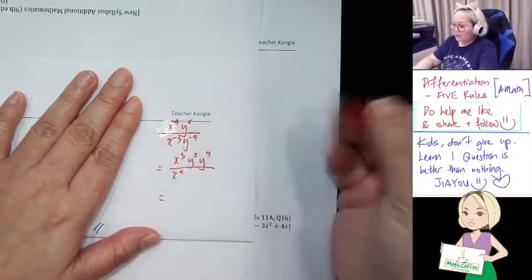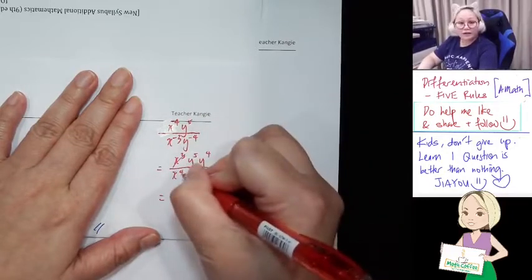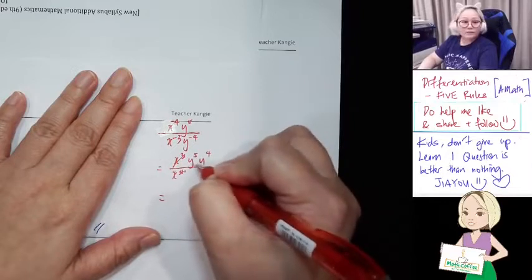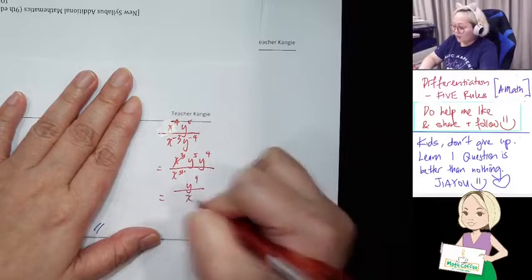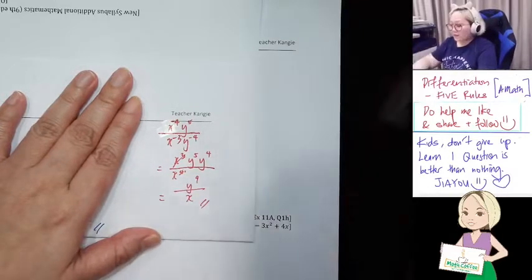To simplify it, in the end, you can see that x cubed and x^4, the x cubed cancel, right? So you're left with x^(4-3), so you're left with an x. This y is multiplied, so you add the power. So it becomes y^9 over x. So this is how you deal with negative index.